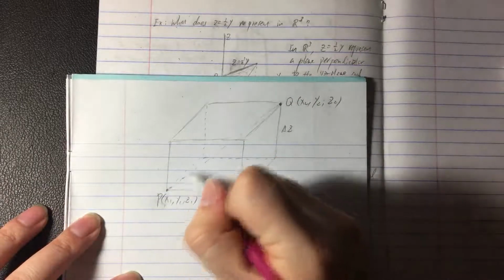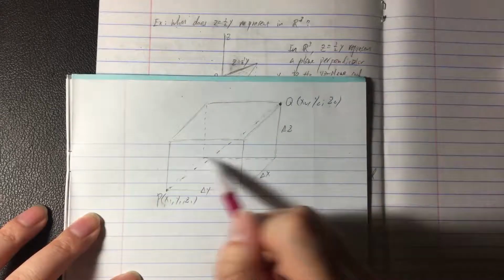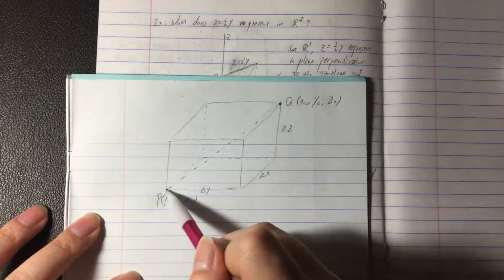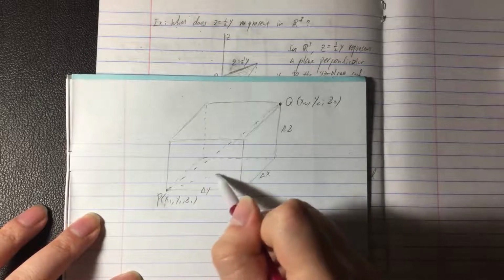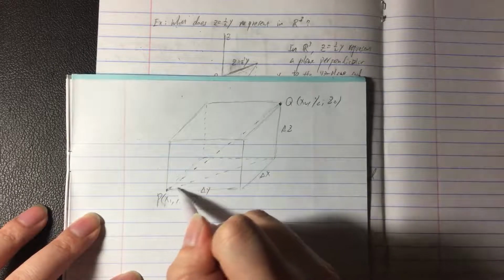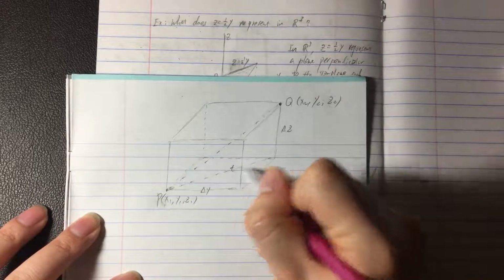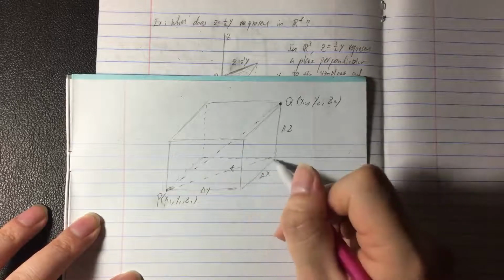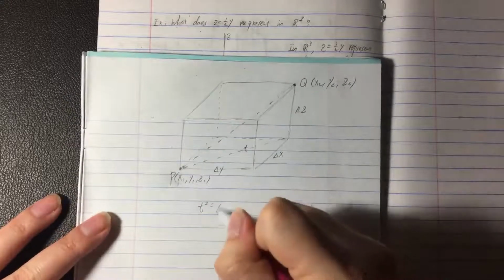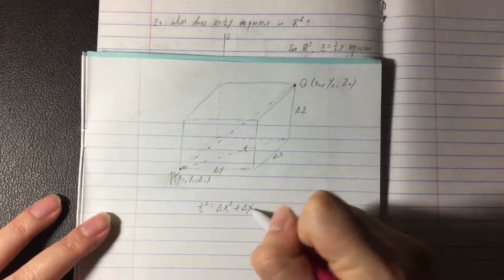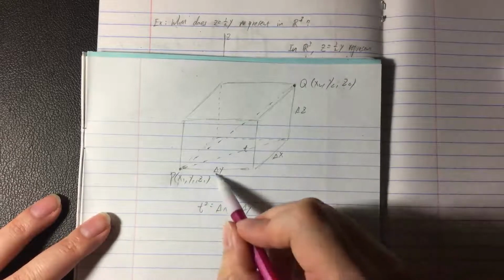Now, how do we find their distance? Look at this rectangle in the bottom first. If I draw a diagonal on the bottom, let me call this side T. Then this is a right triangle. We have T squared equal to delta X squared plus delta Y squared.